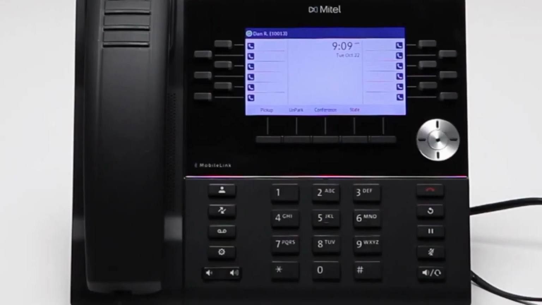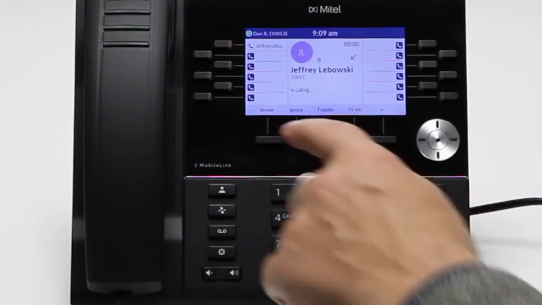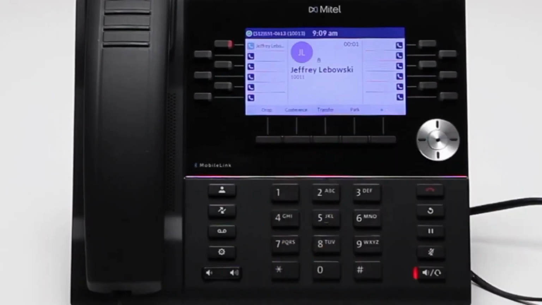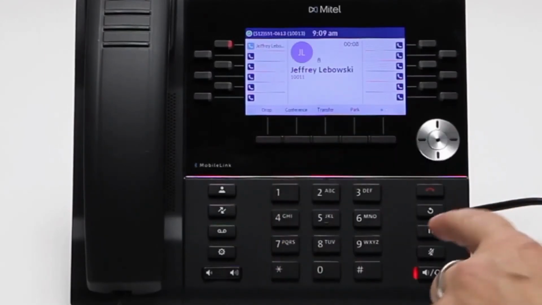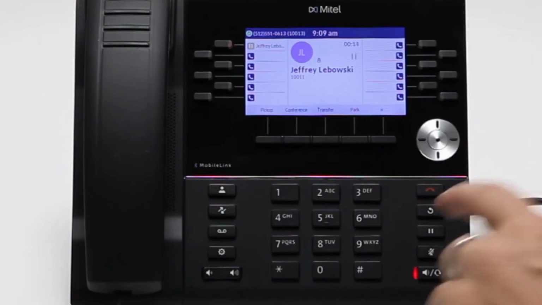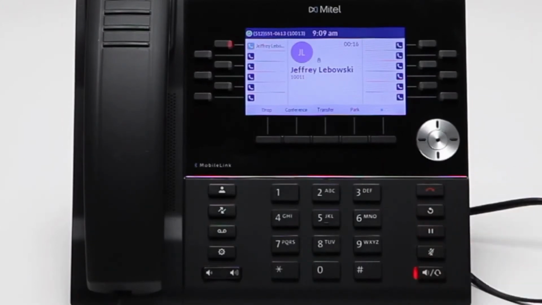How to use the hold and mute keys. First, answer the incoming call. To place the call on hold, select the hold key. Push the hold key again to take the call off hold. To put the call on mute, press the mute key. Select the mute key again to take the call off mute.